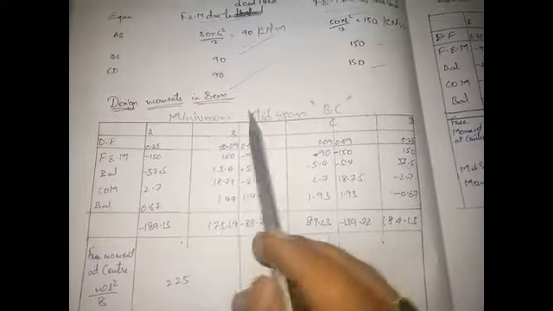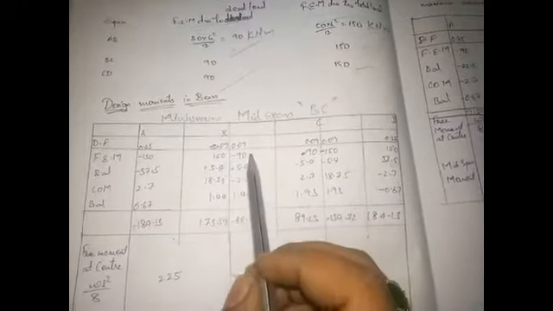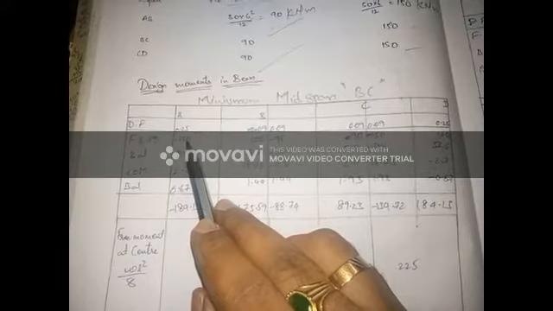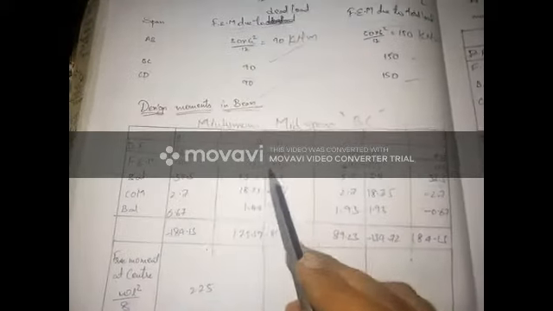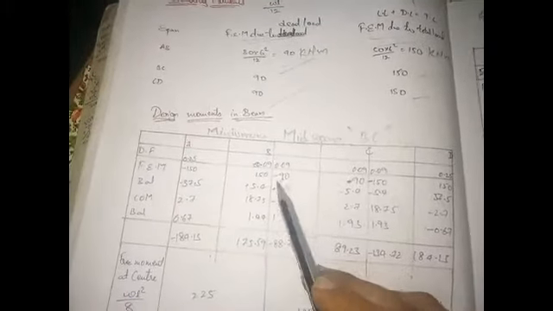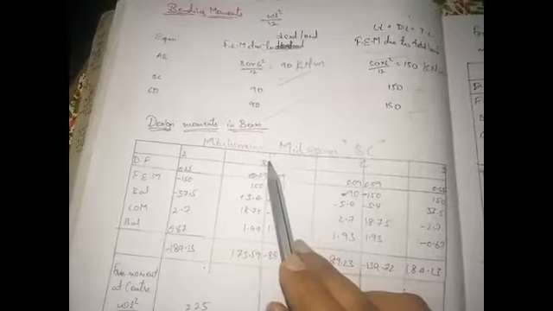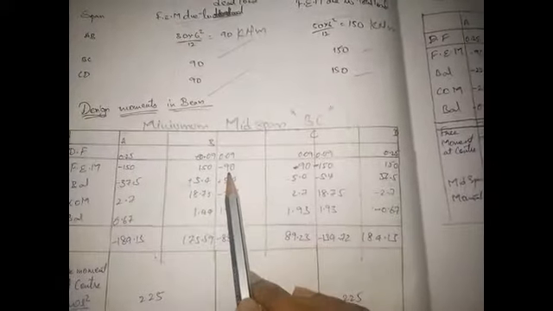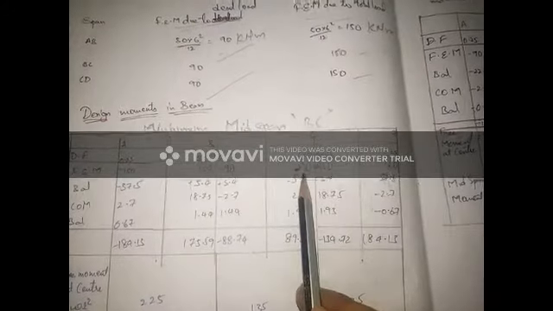As I said, midspan is minimum, so the minimum load existing is the dead load, so we'll take the dead loads. Here the anti-clockwise moment is minus 150, clockwise moment plus 150, and anti-clockwise moment for BC. As BC is the midspan, for this midspan only we are taking the moments as minimum, that is minus 90 plus 90.